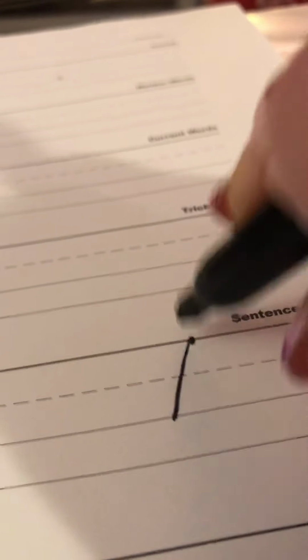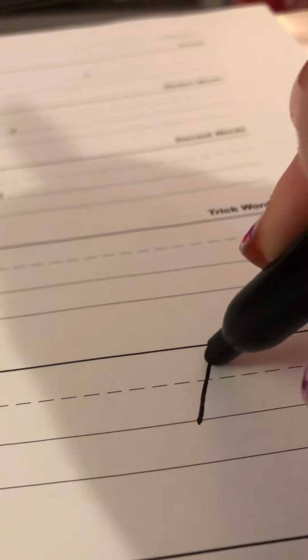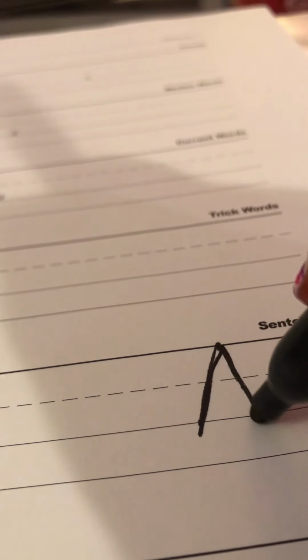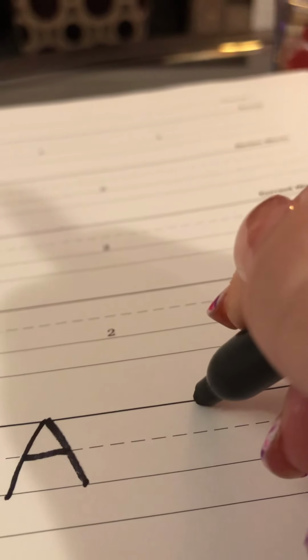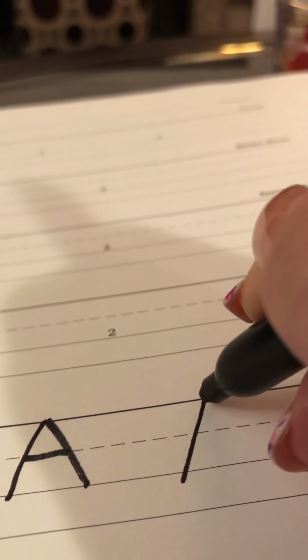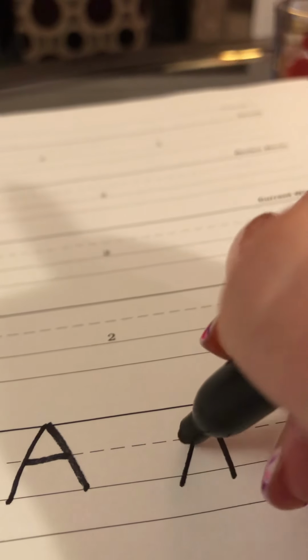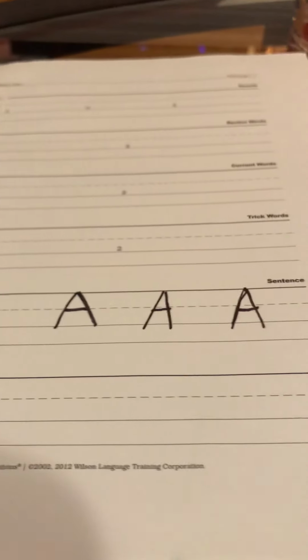Okay, this time I want you to see if you can stretch out the sound while I write the uppercase letter A. Here we go. Ahhh. My camera moved there, so let me do one more for you. Ahhh. Very nice. And there you have your uppercase letter A.